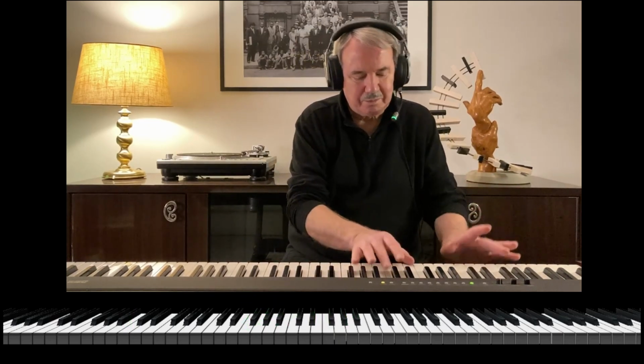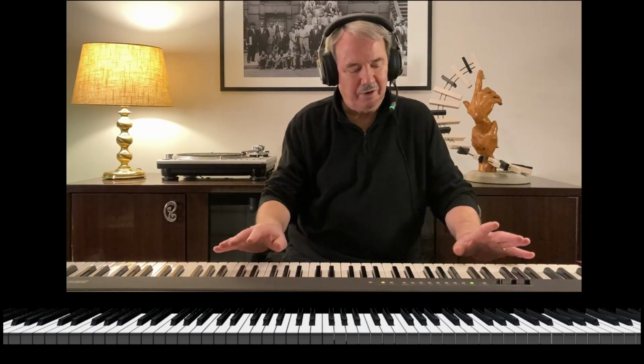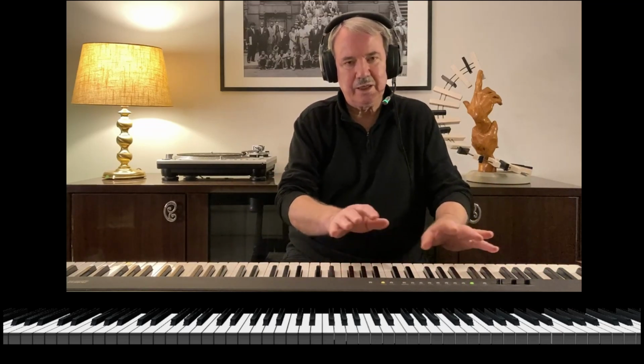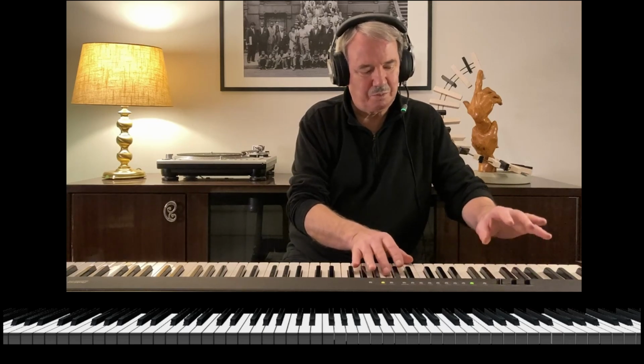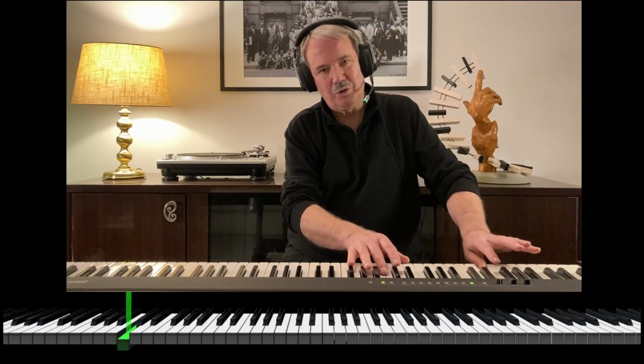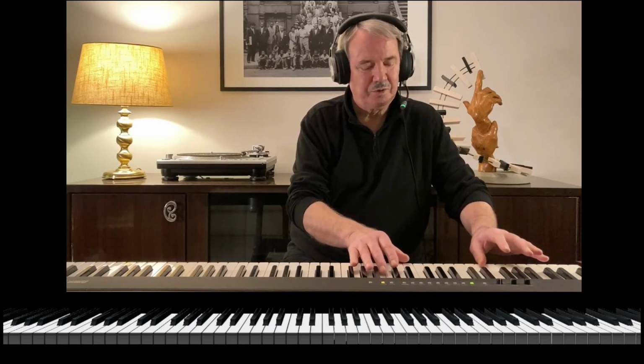Okay, now do that to get the fingering, and then let's do double notes per quarter note left hand beat. Okay, so do this.